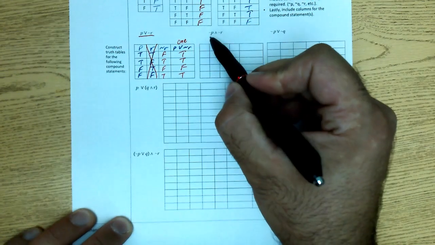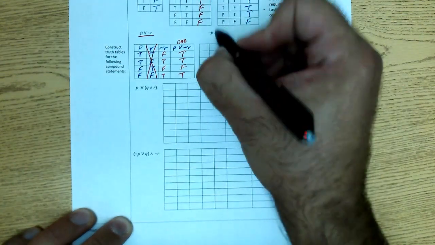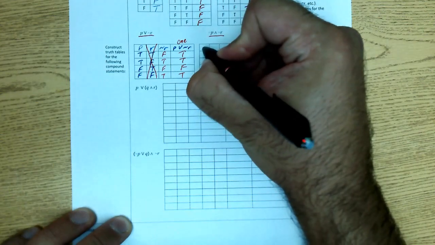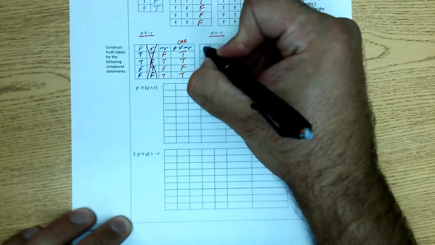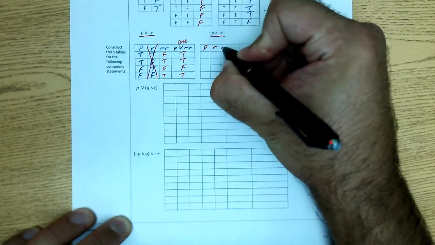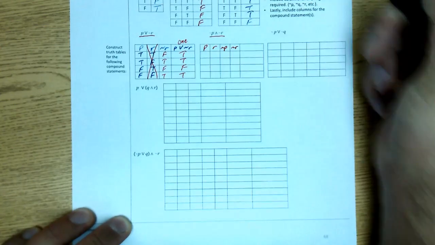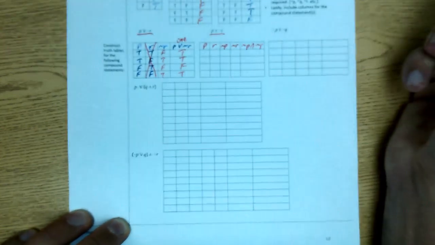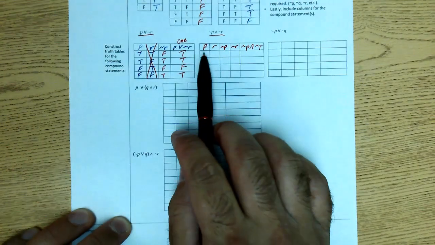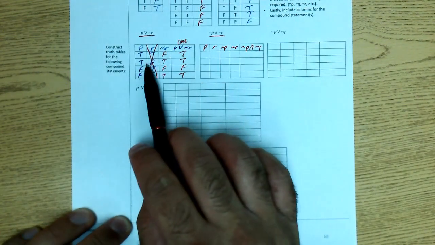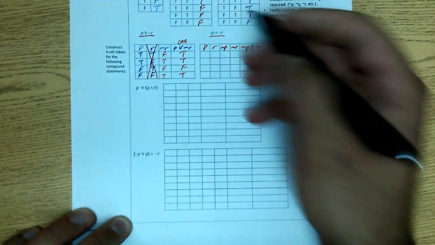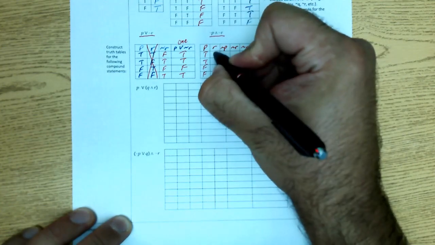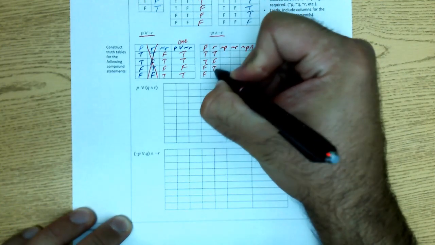So we have not P and not R. So we're going to throw in our normals, our P and R. Then we're also going to have not P and not R, so we can get to not P and not R. We're going to set P and R up the exact same way we did over here. We're going to say true, true, false, false, and then true, false, true, false.